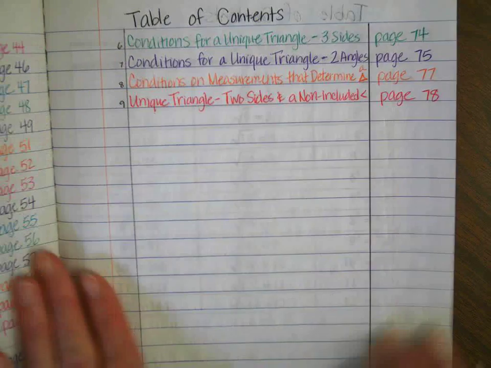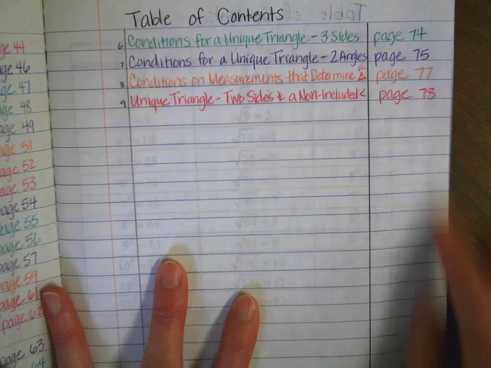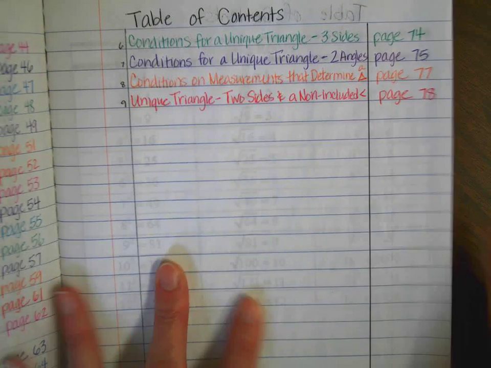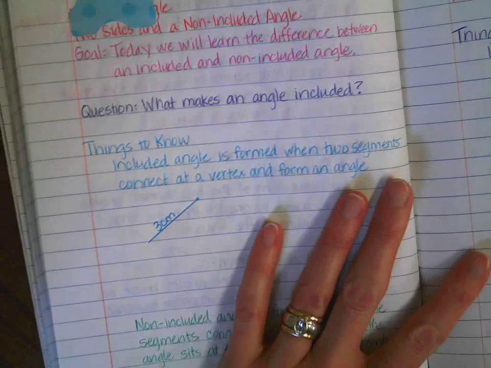The name of our lesson today is Unique Triangle, Two Sides, and a Non-Included Angle, and it can be found on page 78 of my comp book. So here is page 78. Let me move that out of the way.